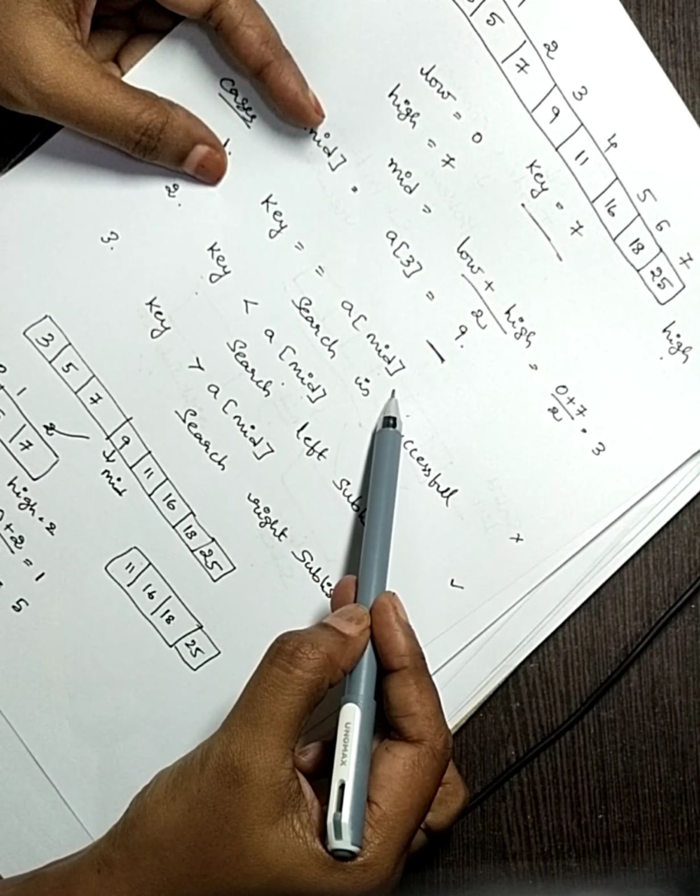For the left sublist, again we have to calculate the values of low and high. If the list is divided into left sublist, what are the values? Low is going to be low only, but high is going to be mid minus 1. So low is equal to low only, the previous value of low is 4, so the value of low is 4 only, but high is equal to mid minus 1. So low is equal to 4 and high is equal to mid minus 1, that is 4 minus 1, that is equal to 3.